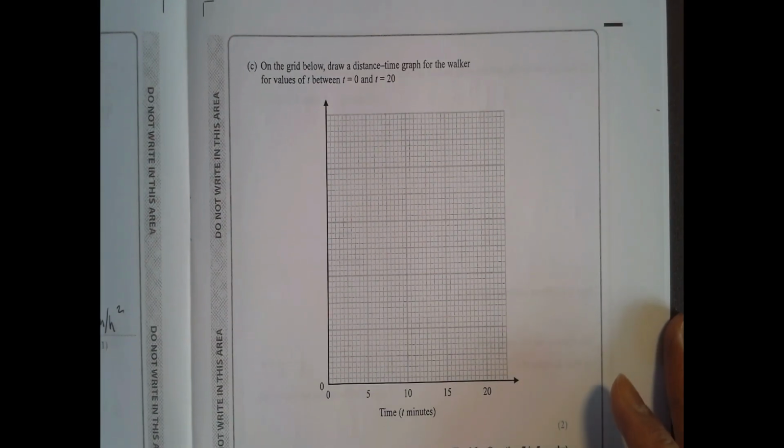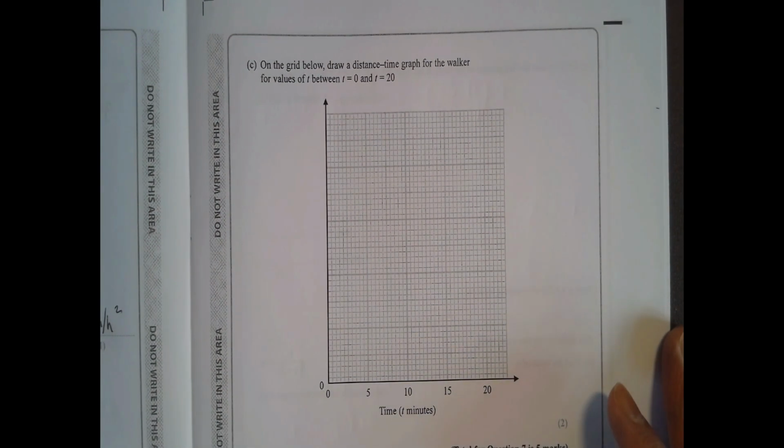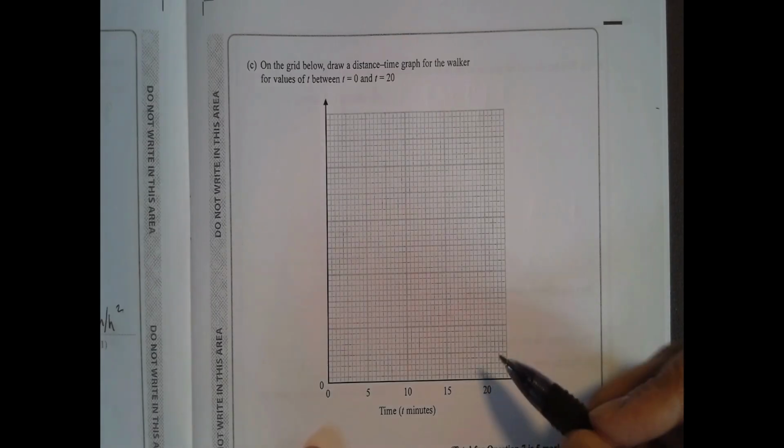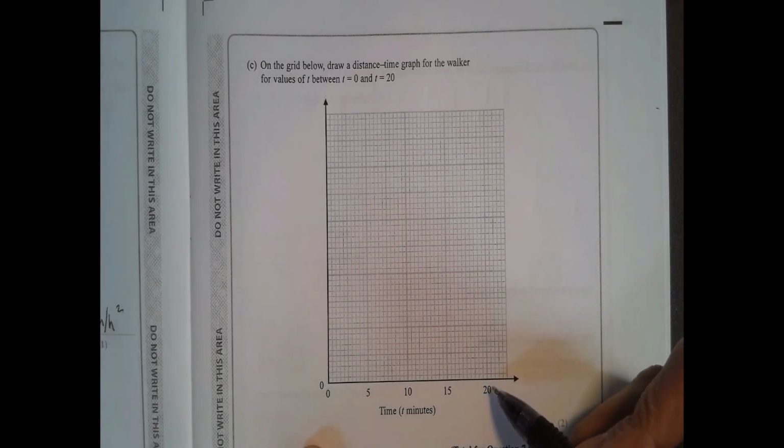Okay, part C of this question says on the grid below, we need to draw a distance time graph for the walker for values t equals 0 to t equals 20. So we're now converting this into a distance time graph. I know after 20 minutes he has travelled 2 kilometres.